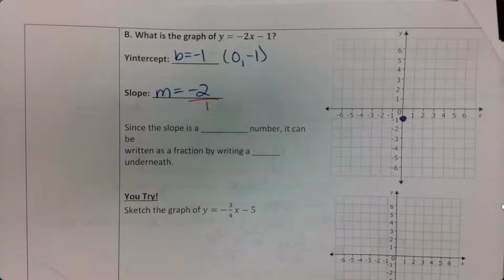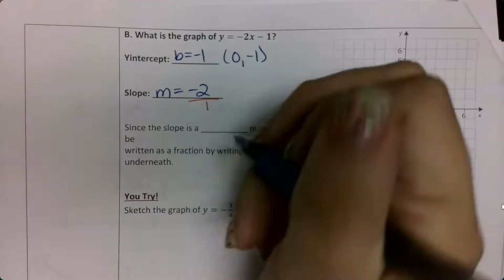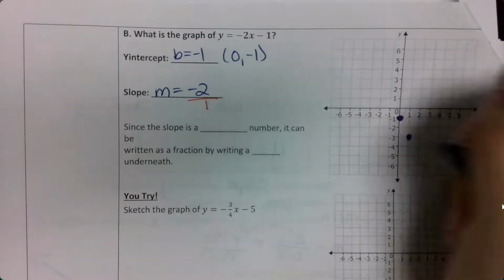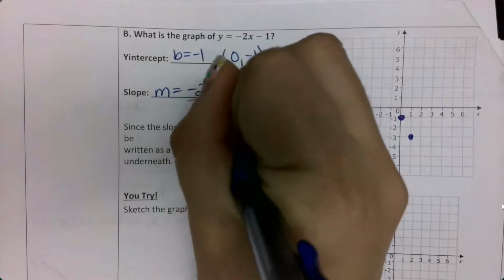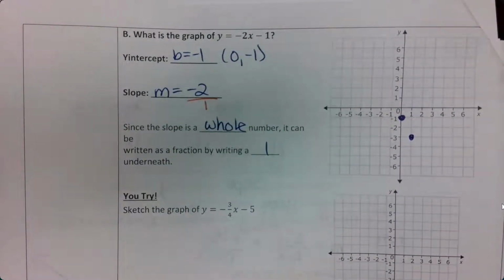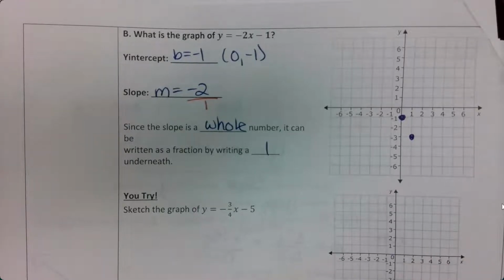So then for my slope, I want to do what? I'm going to go down 2, right 1. What do I want to do with my 2 points? They're already graphed. Draw the line.